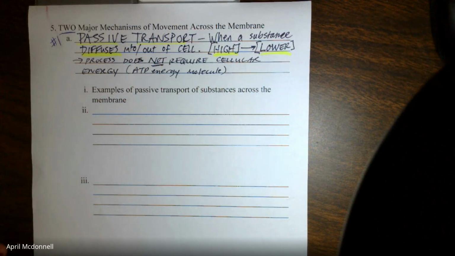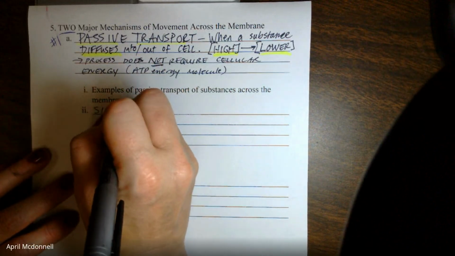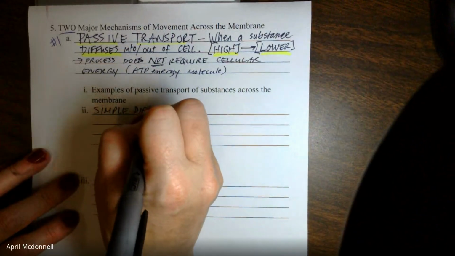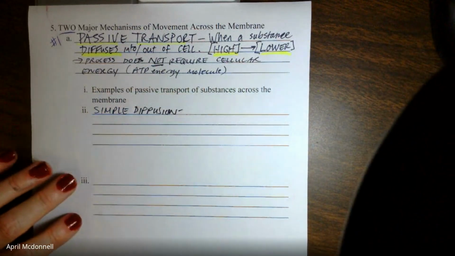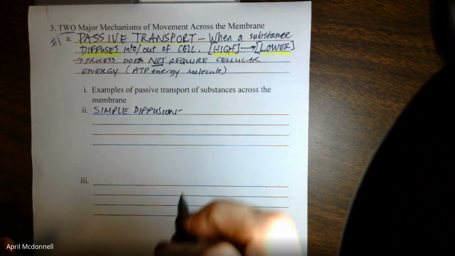Let's give some examples of transport, and we talked about a few of them already. The first one is called simple diffusion. During simple diffusion, substances diffuse directly across the lipid bilayer of the membrane.